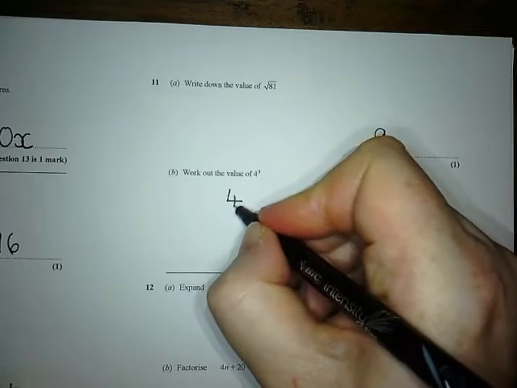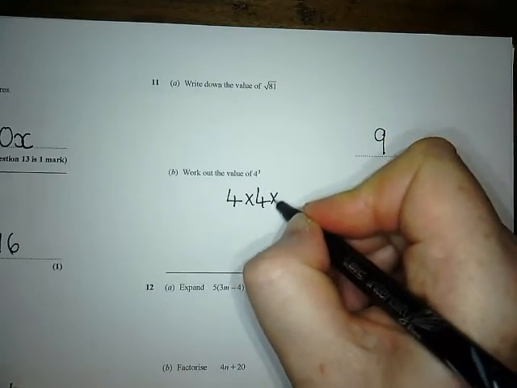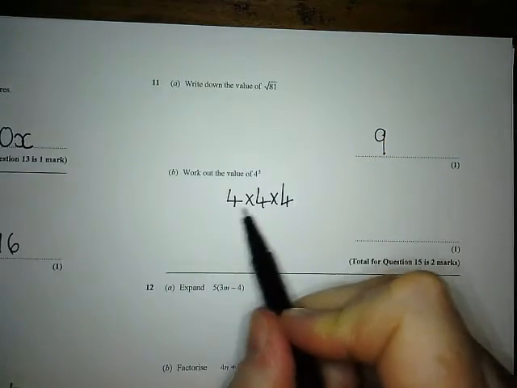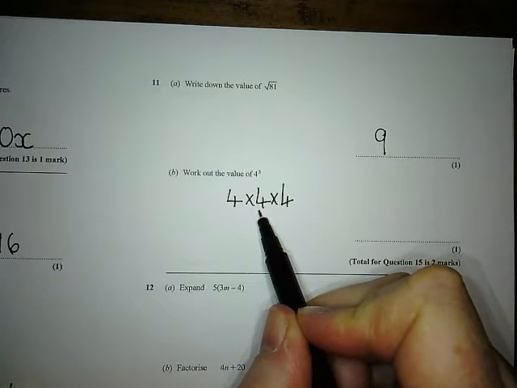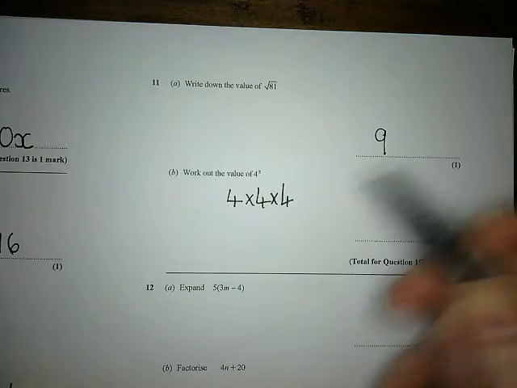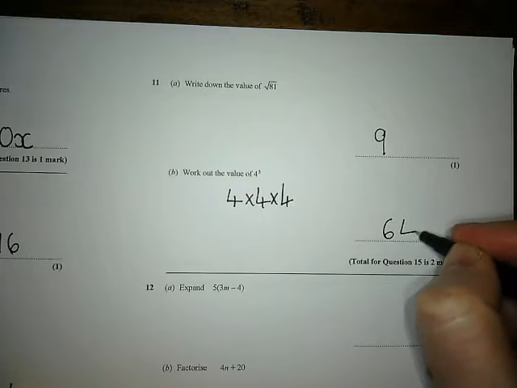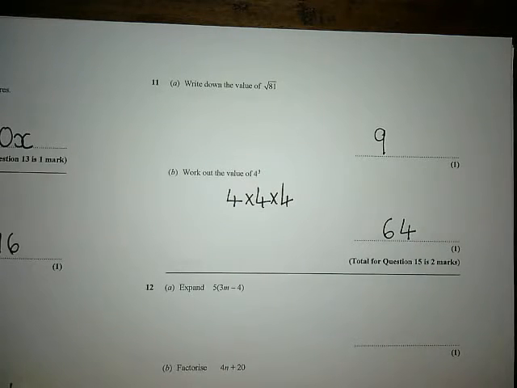Work out the value of 4 cubed. So 4 times 4 times 4. So 4 times 4 is 16. 16 times 4 is 64. Be careful, it isn't 3 times 4. It's 4 times by 4 times by 4.